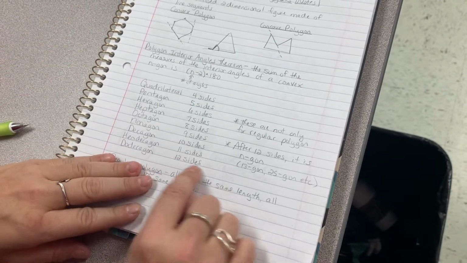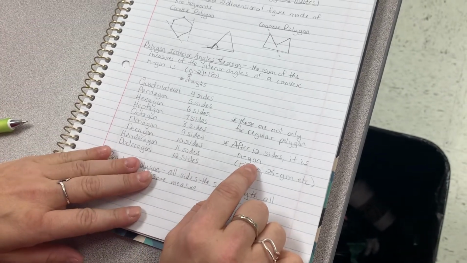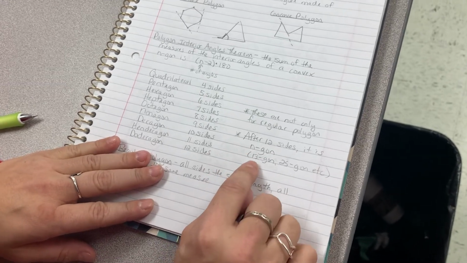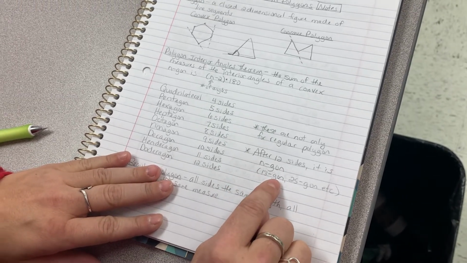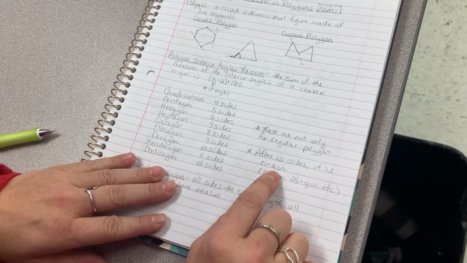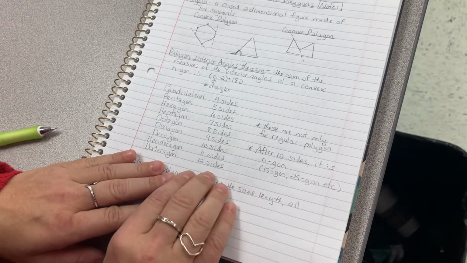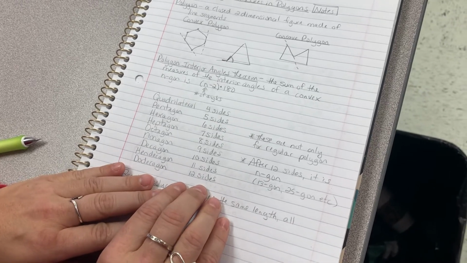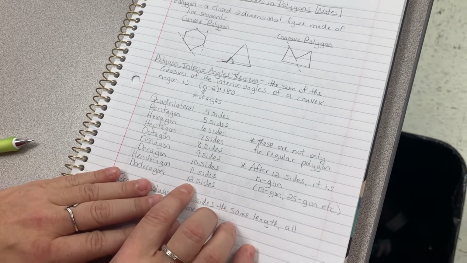Past 12, we're going to call them n-gons. So if it was a 13-sided figure, we would call it a 13-gon, or an 18-sided figure would be called 18-gon. The generic terms are okay. There are specific terms if you Google it, but we're not going to memorize anything past 12.